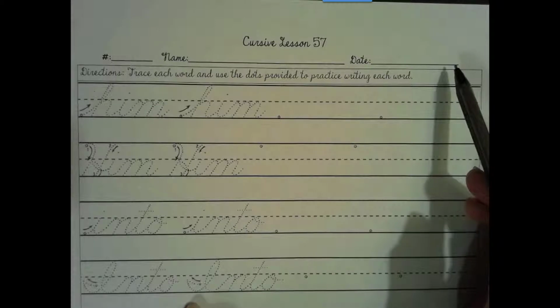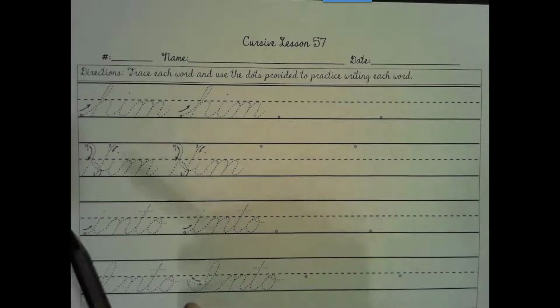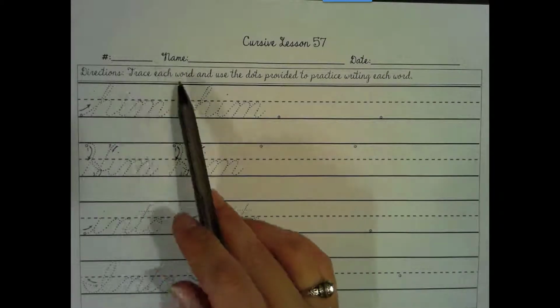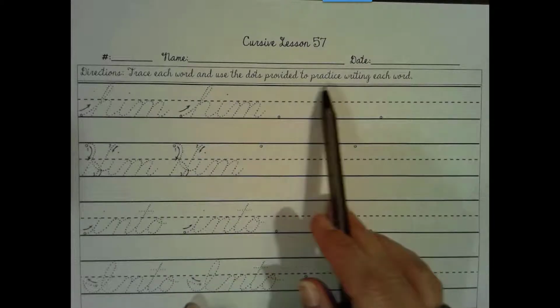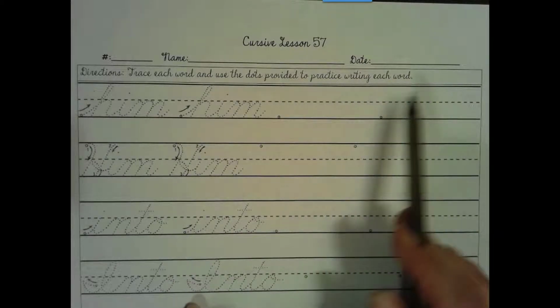Okay, first thing you need to do is make sure you put your heading on, your name, number, date, and our directions here. Trace each word and use the dots provided to practice writing each word. So we're going to start with him.